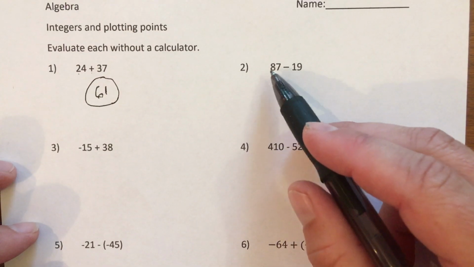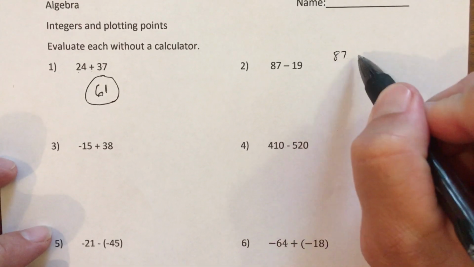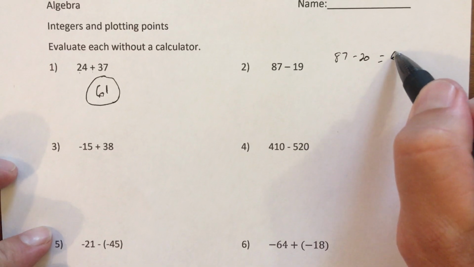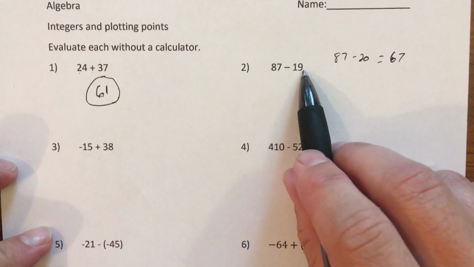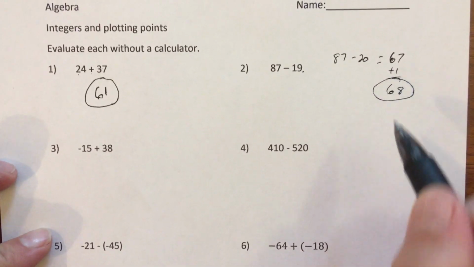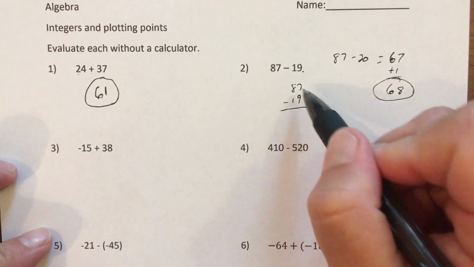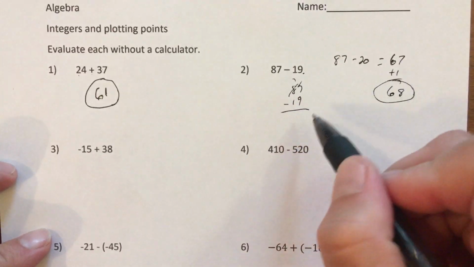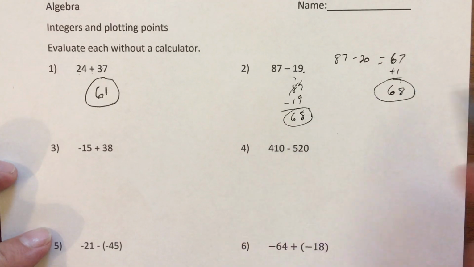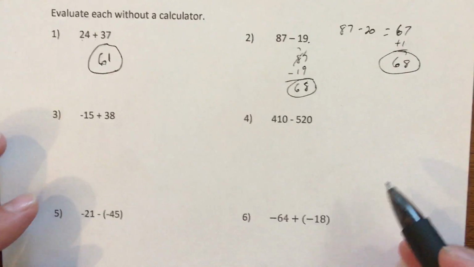Like this one, 87 minus 19. If I'm doing that in my head, I'm going to do 87 minus 20, which is easier. That's going to give me 67. But 19 is one less than 20, so I'll just add that 1 back to it, and it gives me 68. Now, certainly you're welcome to do it the old-fashioned way, and I'm sure your parents would tell you this is how they were taught before all this goofy math came about. But either way, it doesn't really matter, as long as you can feel confident in doing that.